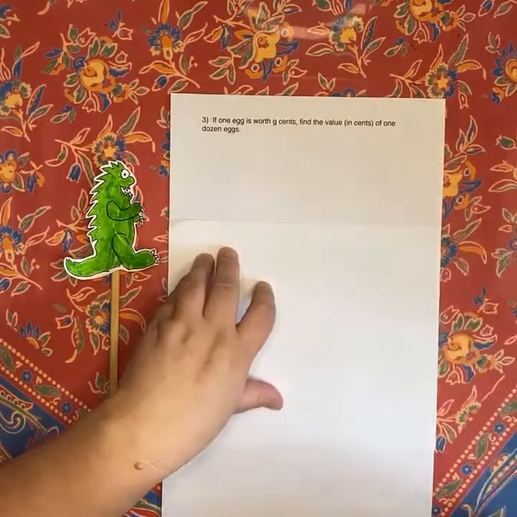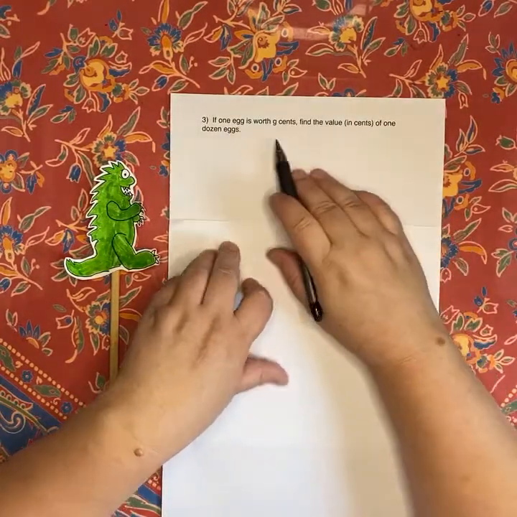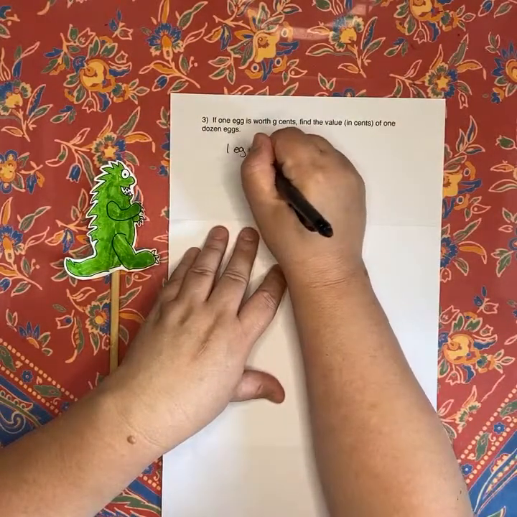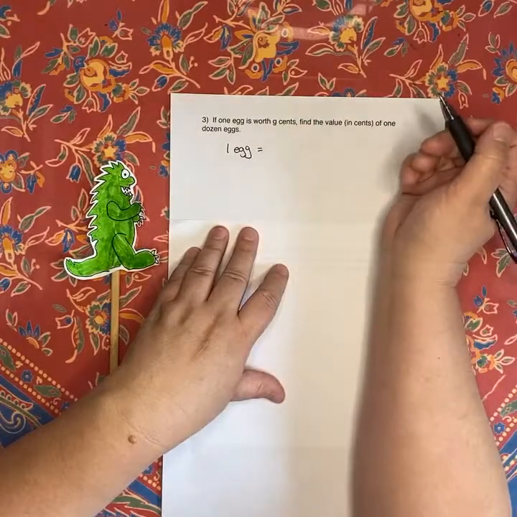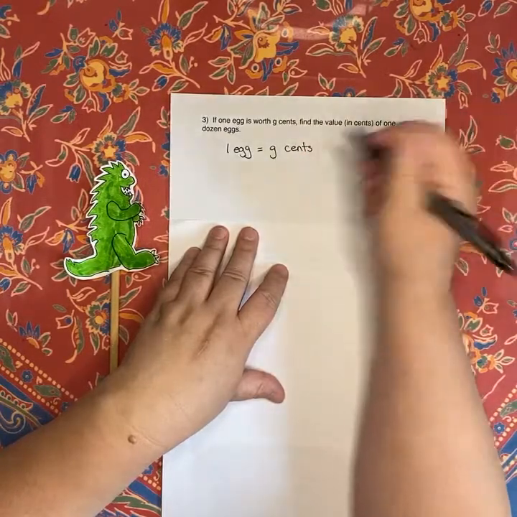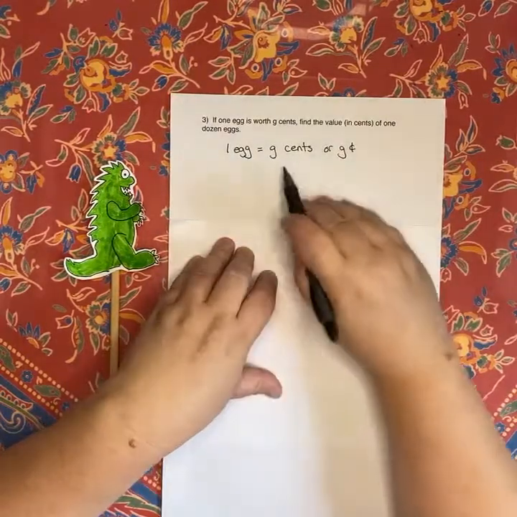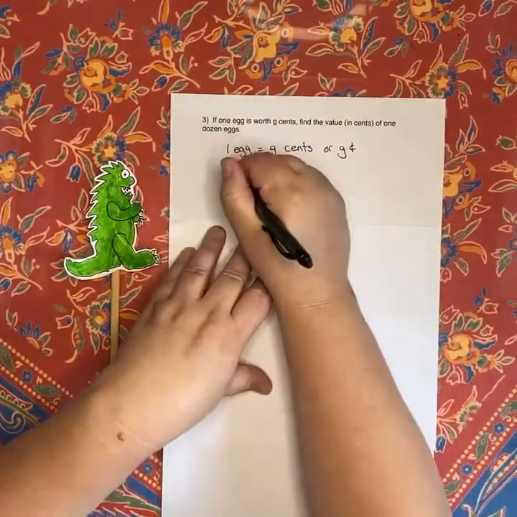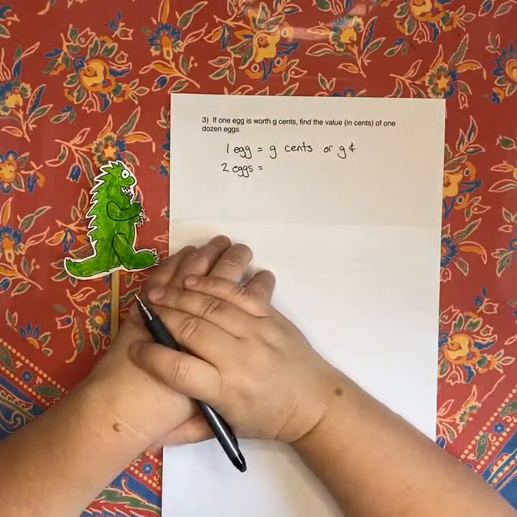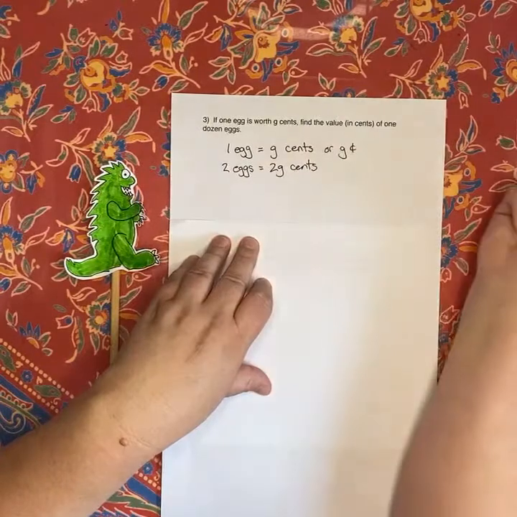So let's take a look at this. I've got one egg is worth G cents. Find the value in cents of 1 dozen eggs. So I'm going to do what I did before because it was fairly successful. And this isn't necessarily the way that you would do it at all. One egg is G cents. Or I could write G cents like that. Your choice. Either use the word or use the symbol. Okay, so let me think. 2 eggs would be G twice, right? So 2G cents. Does that make sense?